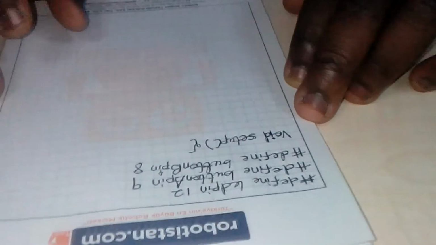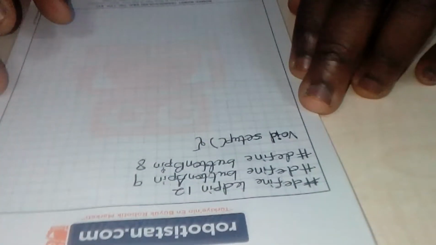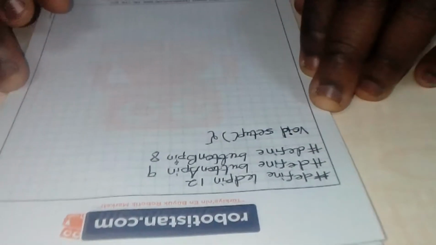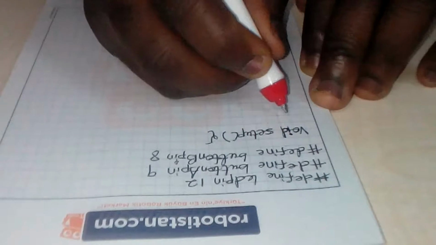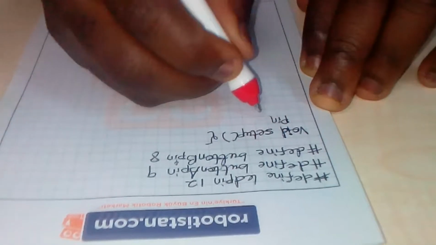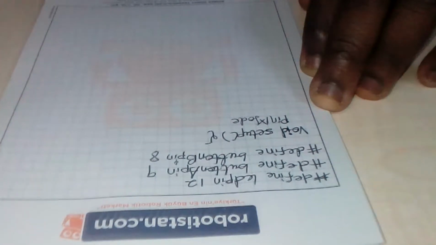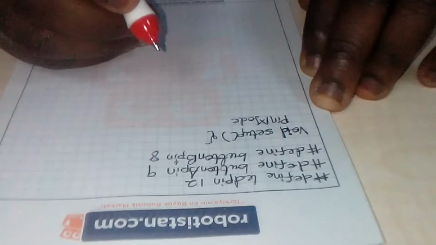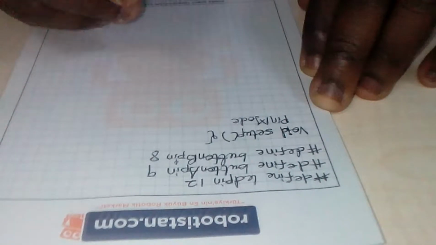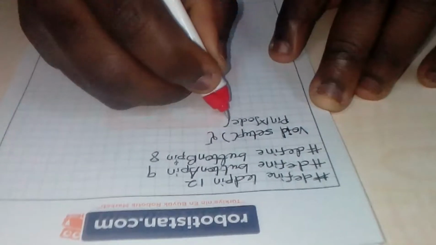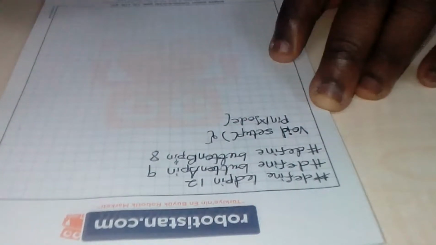Now in our void setup, what do we have to do? In this void setup, we are going to use our pin mode. Usually we use pin mode in our setup. What does this mean? It means it runs once in our program. At the top here we have defined our LED pin 12. So our LED pin is going to be our output. The LED pin number 12 is going to blink.